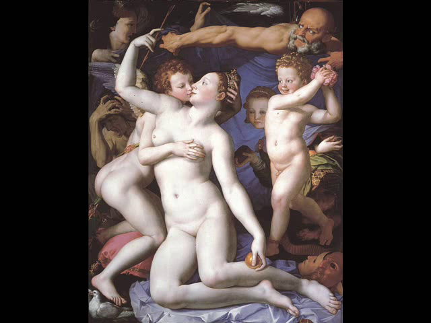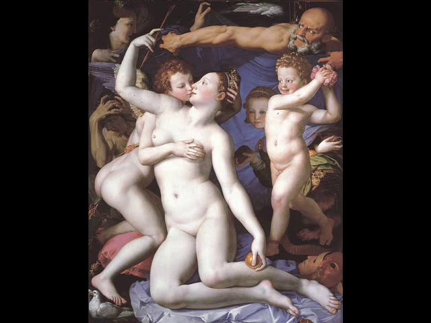The two central figures are easily identified by their attributes as being Venus and Cupid. For example, Venus holds the golden apple won in the Judgment of Paris, and Cupid sports the characteristic wings and quiver. Both figures are brightly nude, and Cupid fondles his mother's bare breast and kisses her lips.